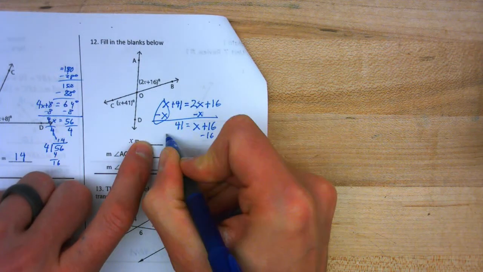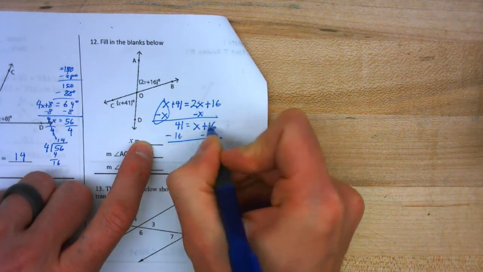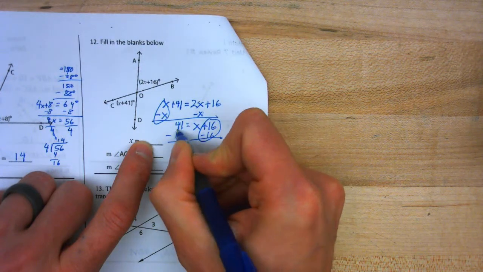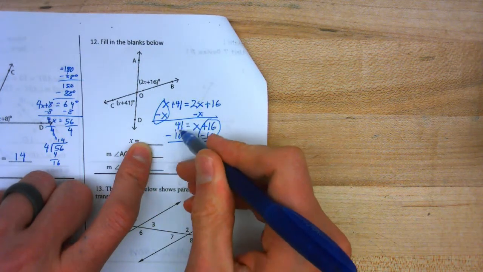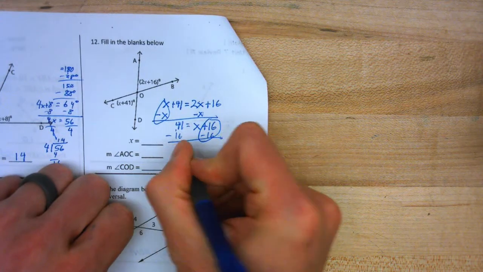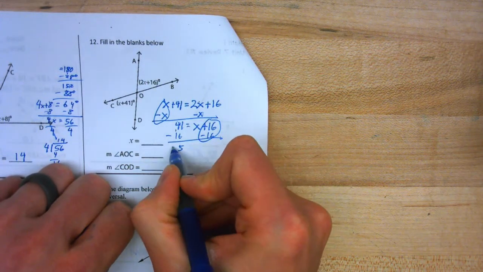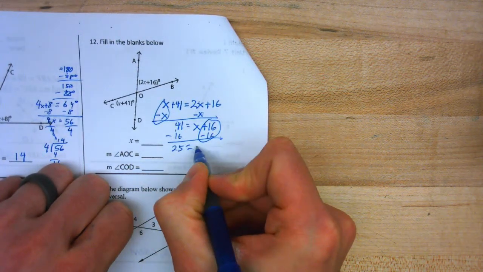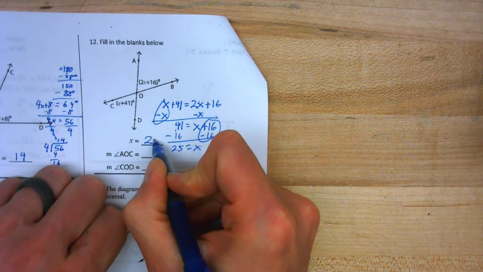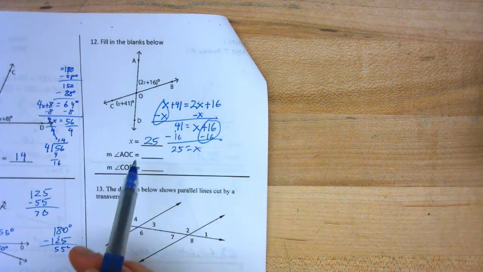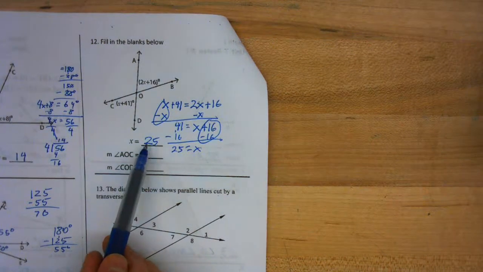So subtract 16 from both sides. There's your 0. And I have 41 minus 16 is 25. X equals 25. So if you stopped here, though, you'd be incomplete. We know what x is, right?